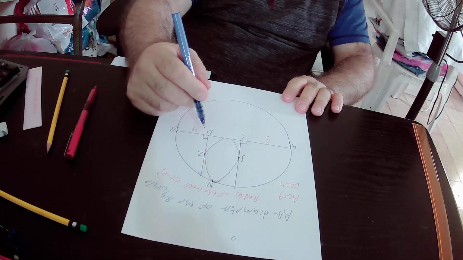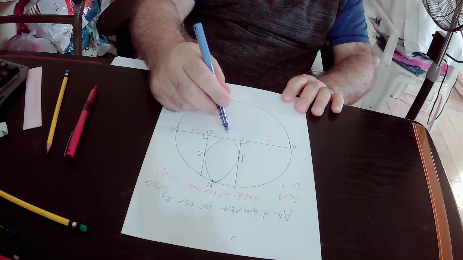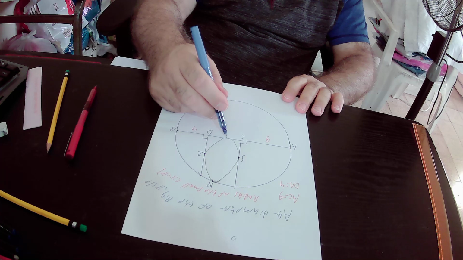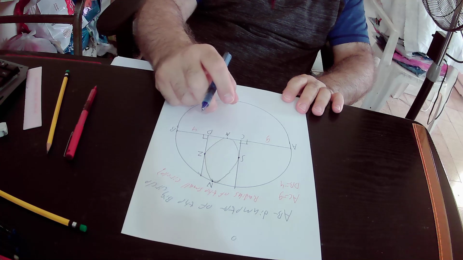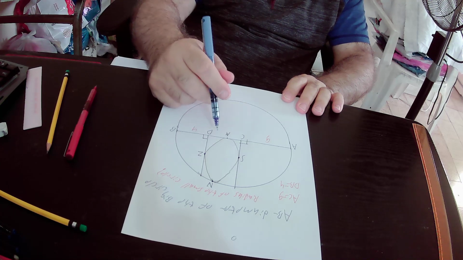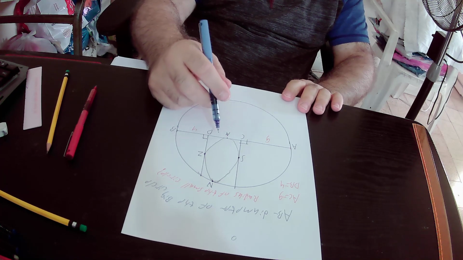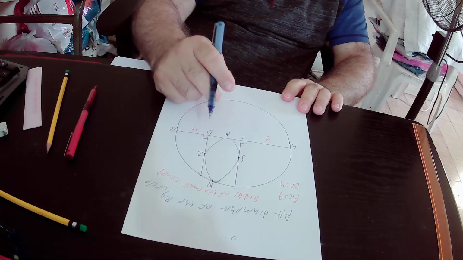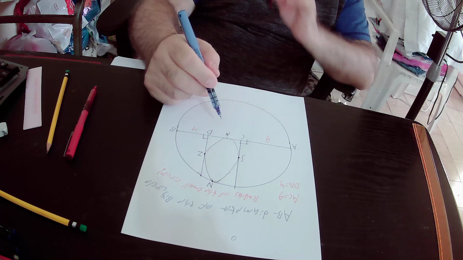And we also have line segment CD that is tangent to the small circle at this point. Let's call this point M. Point M is the point of contact between line segment CD and the circle. Actually, CD is tangent to the circle at point M. Okay.